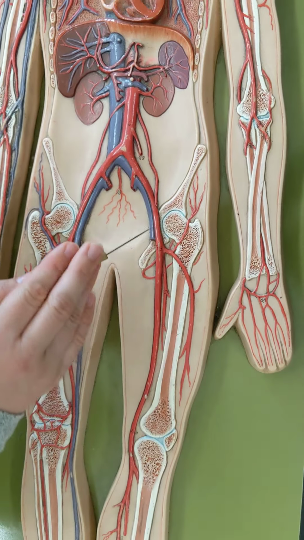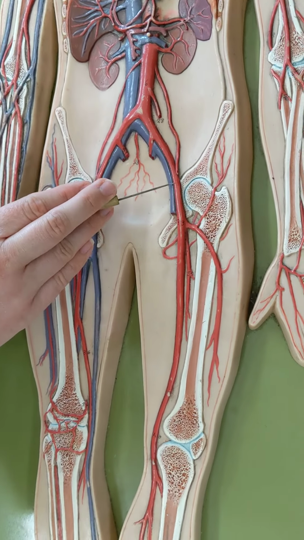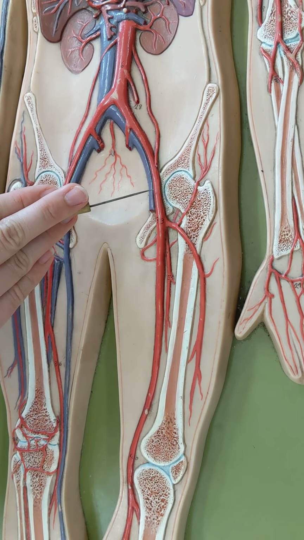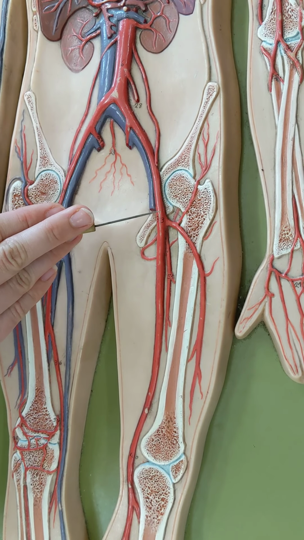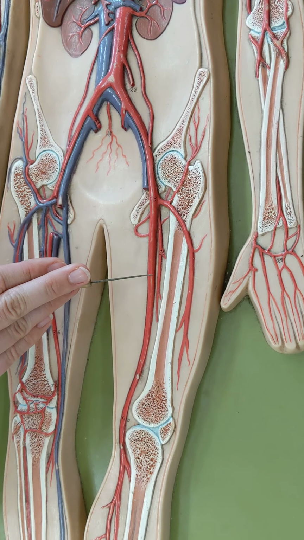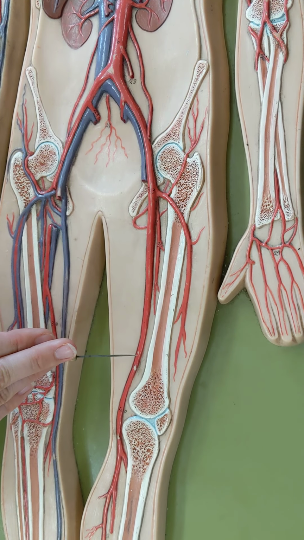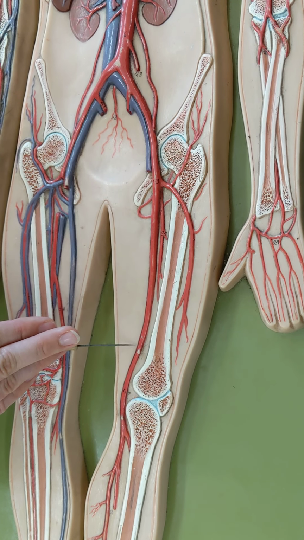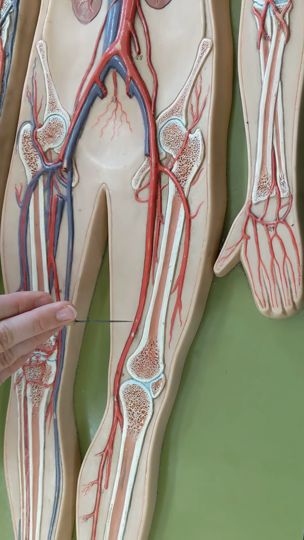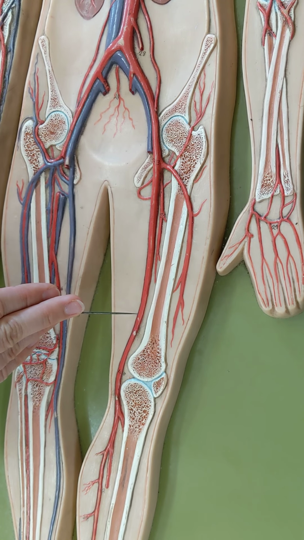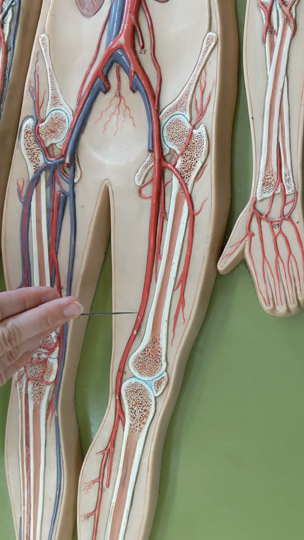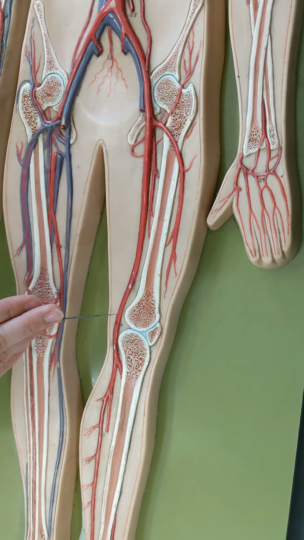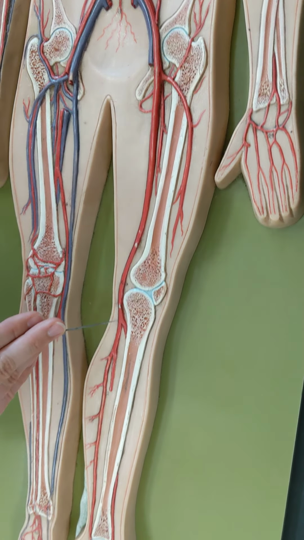Now moving down, so external iliac artery, once it passes under the inguinal ligaments, somewhere around here, it's going to become the femoral artery. So we can follow the femoral artery down. Once that moves posteriorly, about right here, it's going to pass through the adductor hiatus, and we're going to get a name change to the popliteal artery. So we're popliteal artery up until right here.